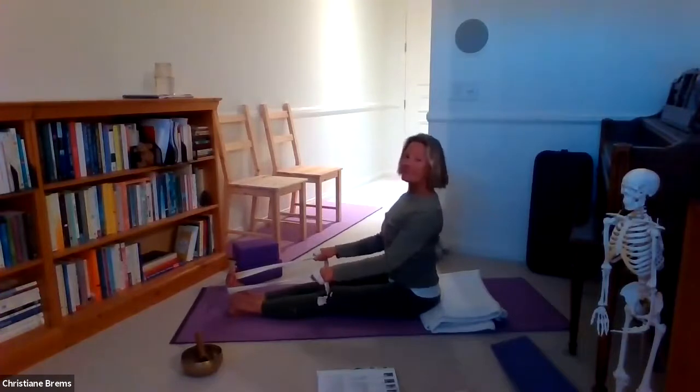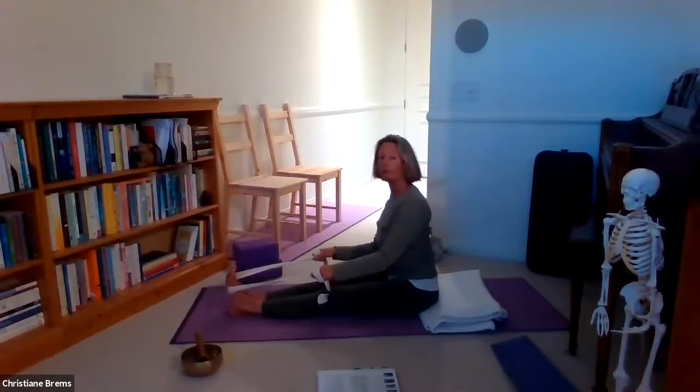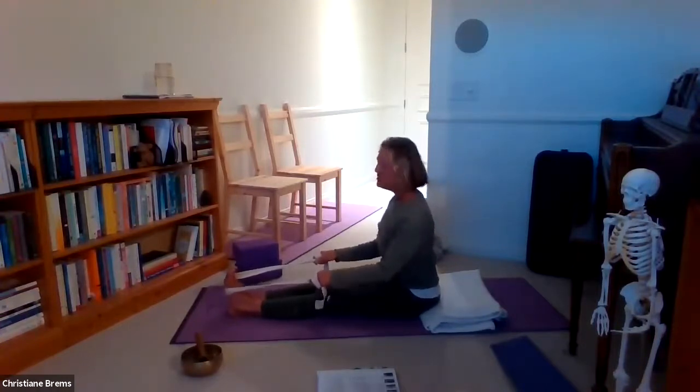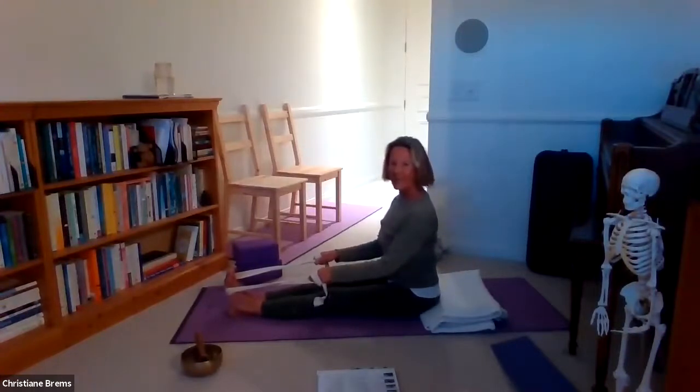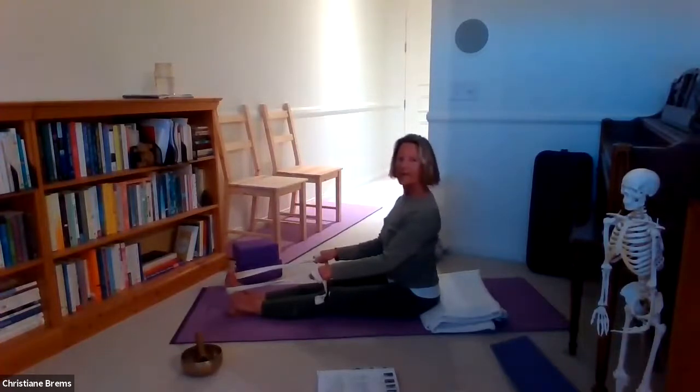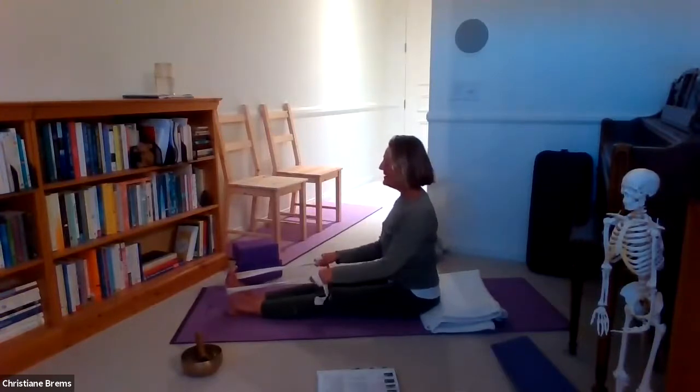And then let this be the starting point for a potentially slightly deeper forward fold. One thing you may have noticed me doing, I was rocking side to side to sort of make better contact between my blanket and my sits bones. So if you notice that maybe the contact of your sits bones with the earth is not auspicious or optimal, you could do the same thing, sort of rock side to side a little bit and really feel yourself grounding.